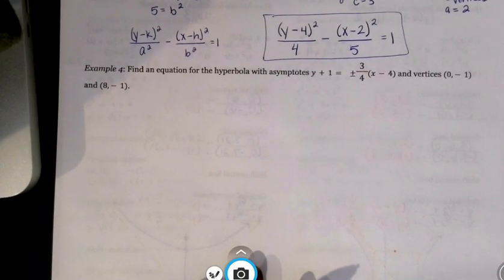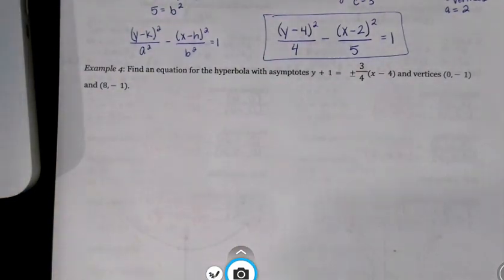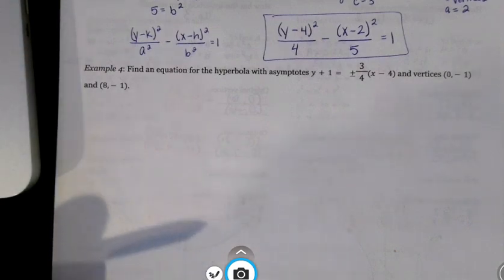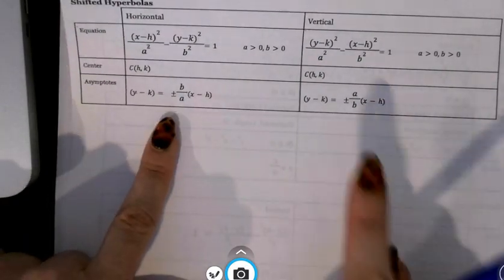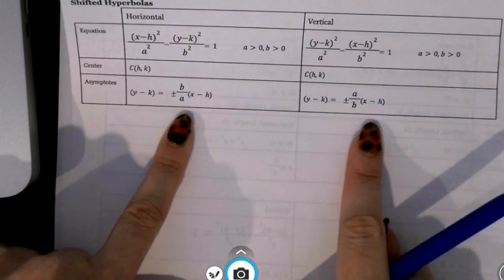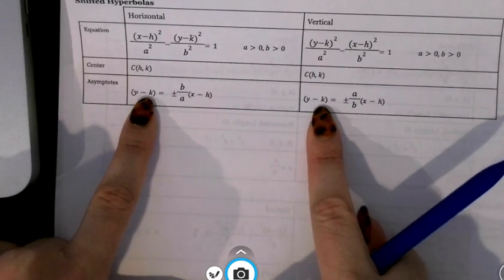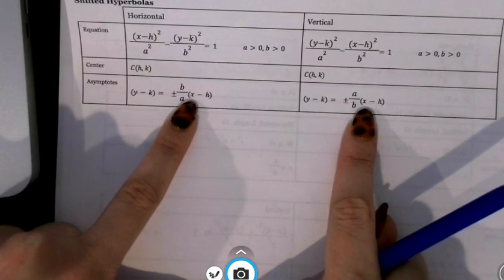All right, the last one on this page, example 4. It says find an equation for the hyperbola with asymptotes at that, and then vertices at 0, -1, and 8, -1. So because I'm given the equations of my asymptotes, that actually tells me what my center is. Looking at my formula sheet, for either a horizontal or a vertical, it follows the same where k is always by y and h is always by x.